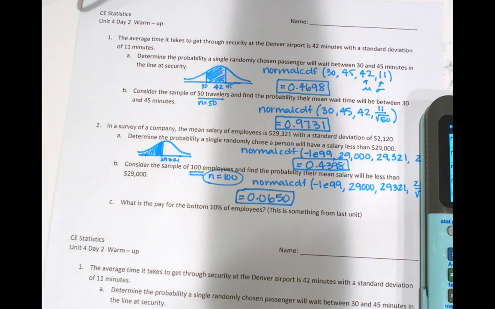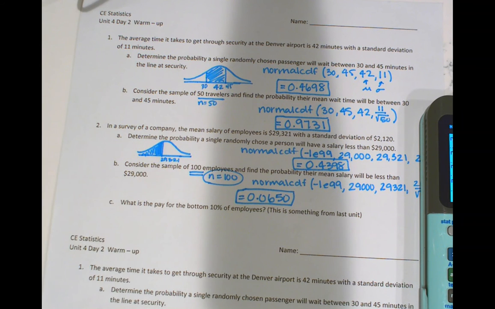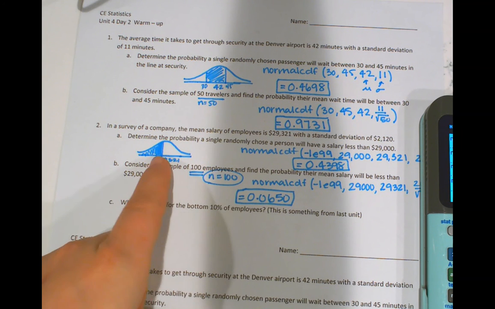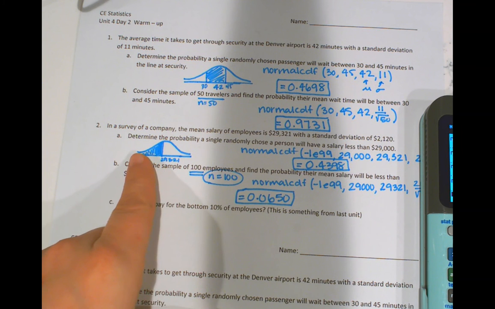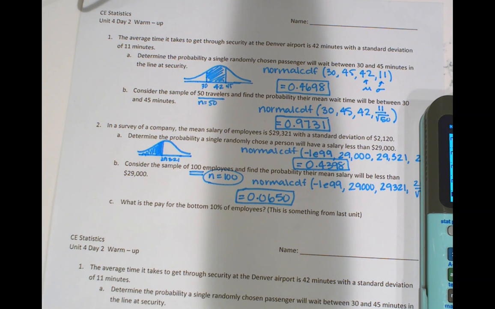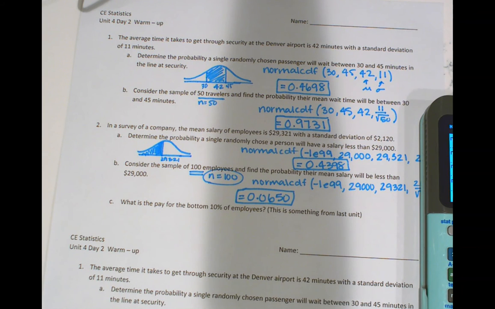Which makes sense because we've talked about, right? The more people that we ask, the more normal our data is becoming, the more likely it is to be close to the mean. With your N value increasing, the probability of your sample mean varying from the population mean is highly unlikely. So it makes sense that that value is going down because we're looking for information outside of our mean.